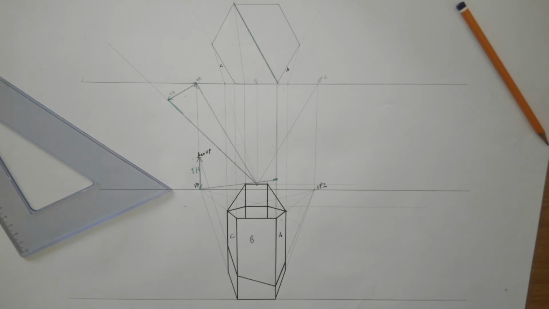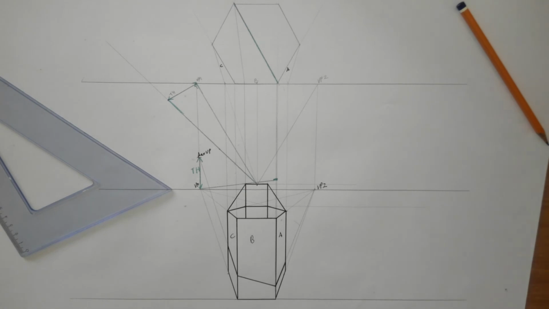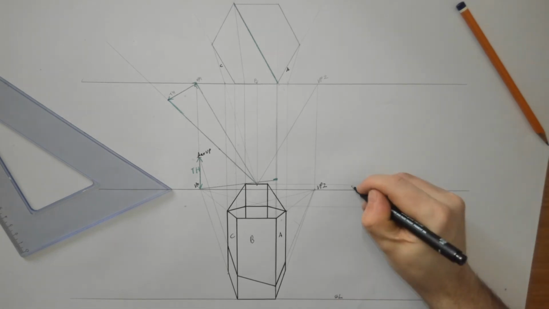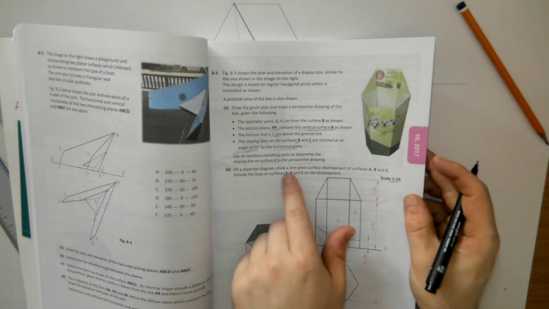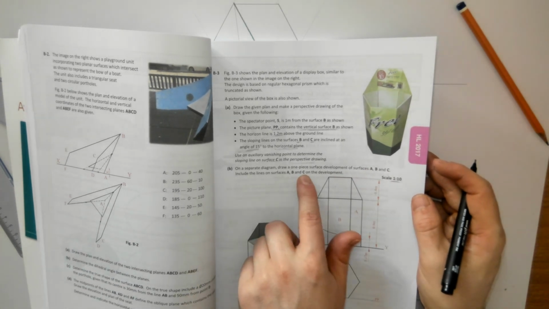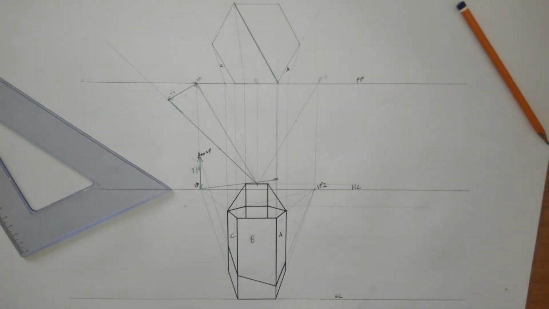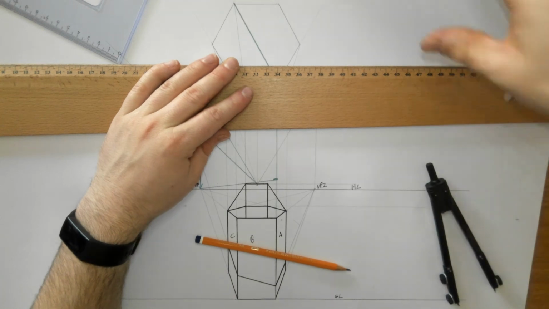Now part B is developments. So we have to develop on a separate diagram surface A, B and C. So on a separate diagram, draw one piece surface development of A, B and C and include the lines on surface A, B and C on the development. So look, what they're trying to get you to see is that any surface on the picture plane is a true shape. So I can take the 40 here for surface B, and suppose I'll do it up here.